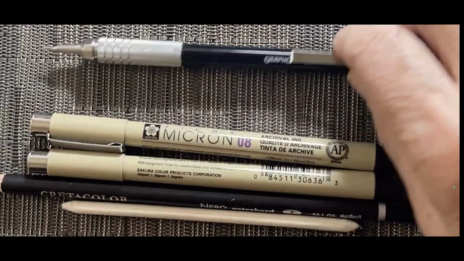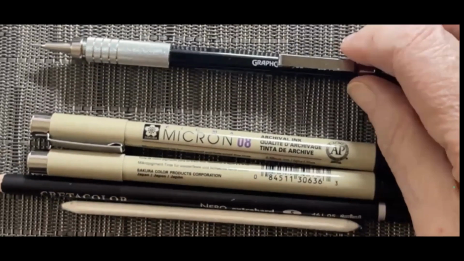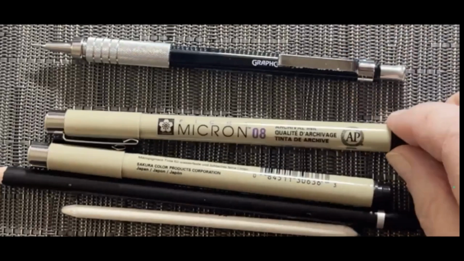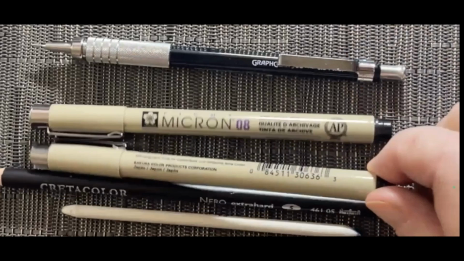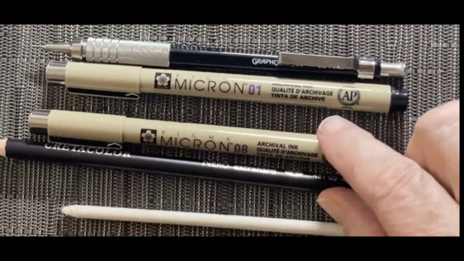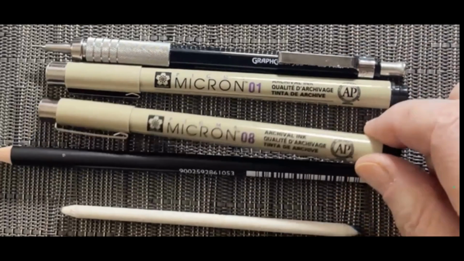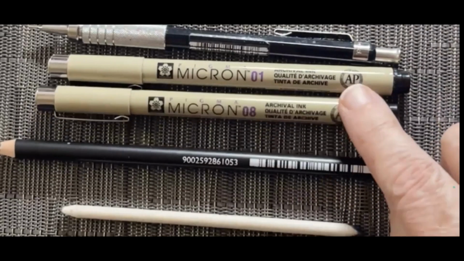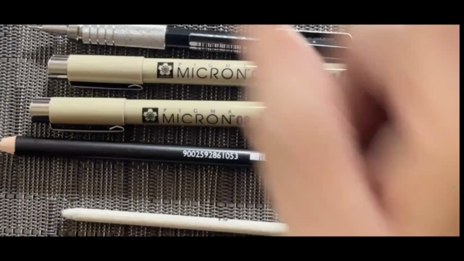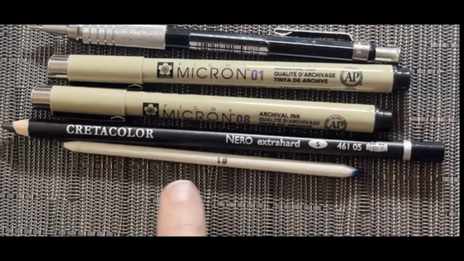I will have the links to all of these supplies in today's description. I'll be using a Micron 01 for most of the tangling that I'm doing. I'm also going to use the Micron 08. It has a bigger nib. I also have a graphite pencil blending tool.